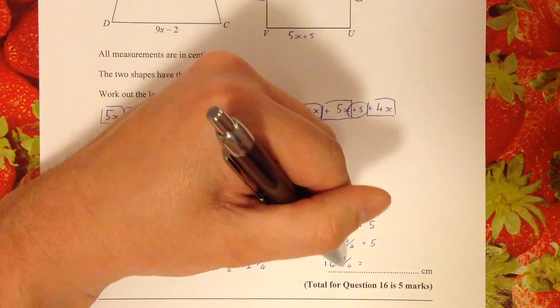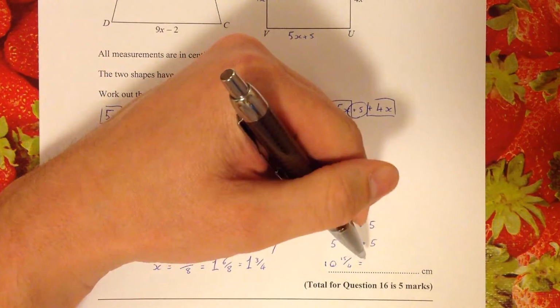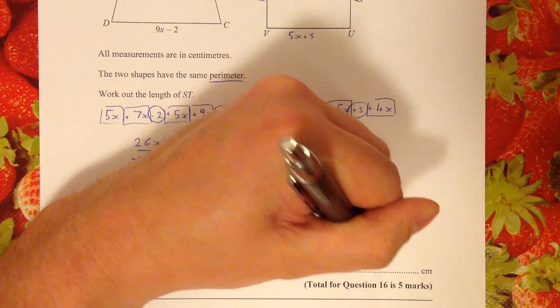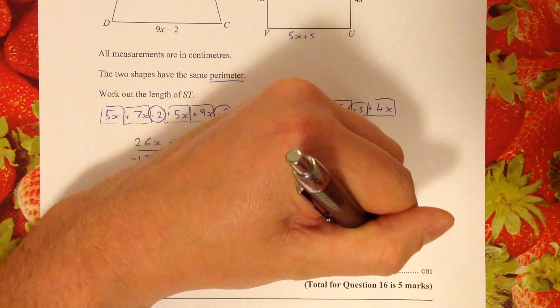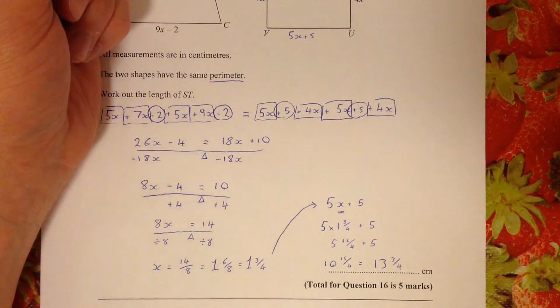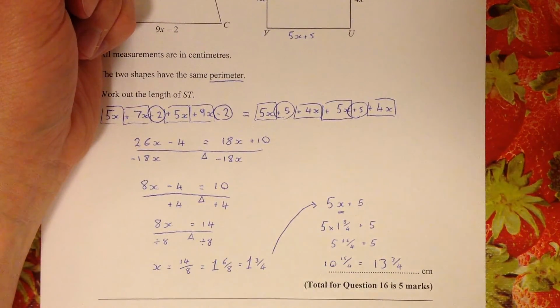Let's tidy that up though. So if we've got 15 quarters, we know we're going to be able to make 3 whole ones from that, plus the 10 that we've got is 13, and we're going to have 3/4 left over. So 13 and 3/4, or if you wanted to put that as a decimal, 13.75.